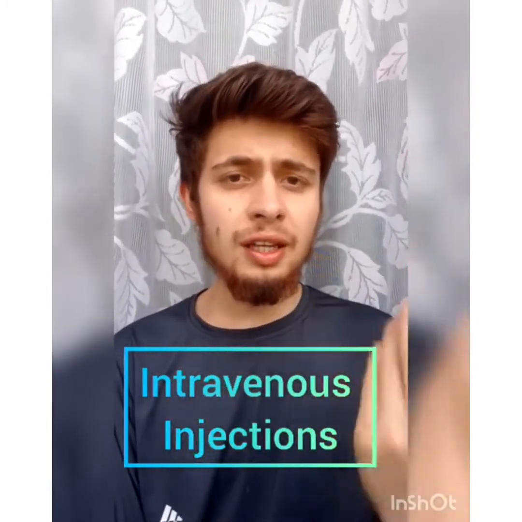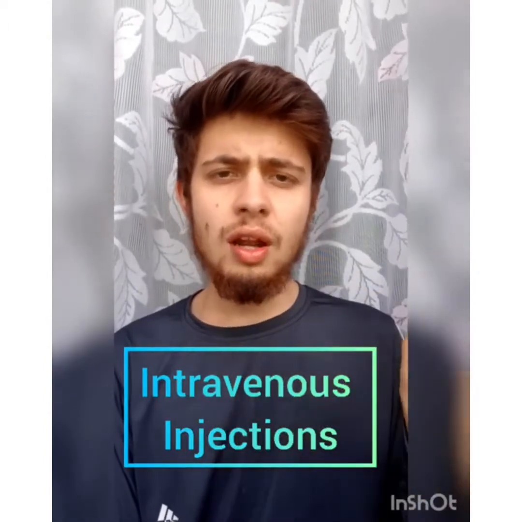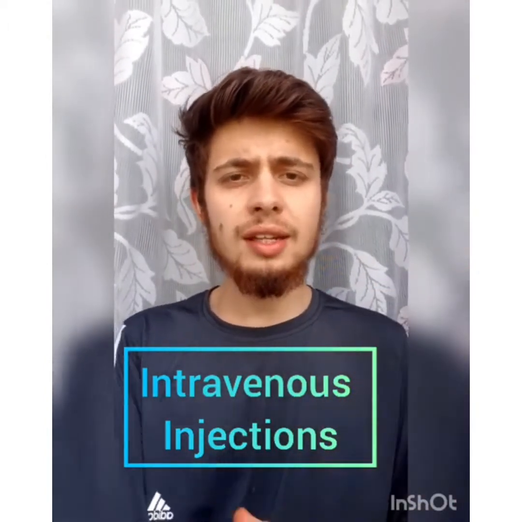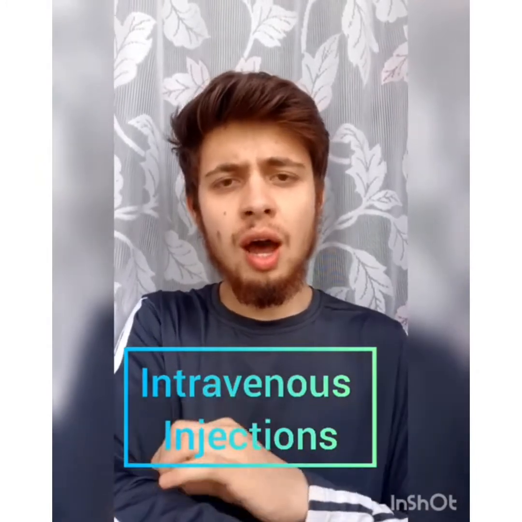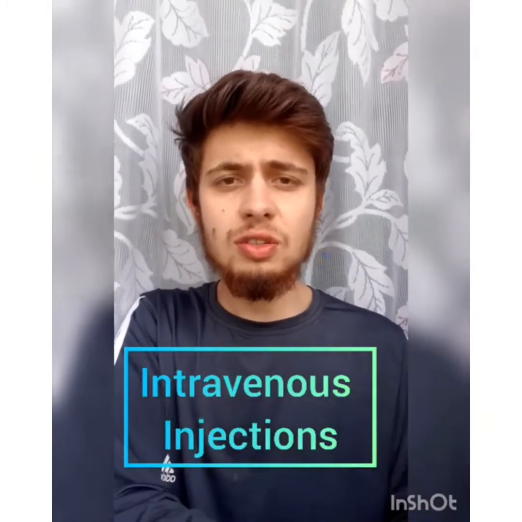Usually certain types of medications are given in this way. There are many sites; the most common site is the arm. We use the arm, and there are specific veins, like the cephalic veins, etc., where we can insert it.